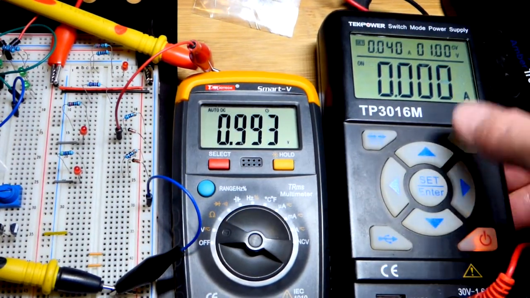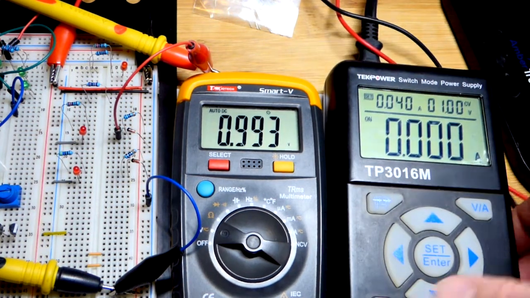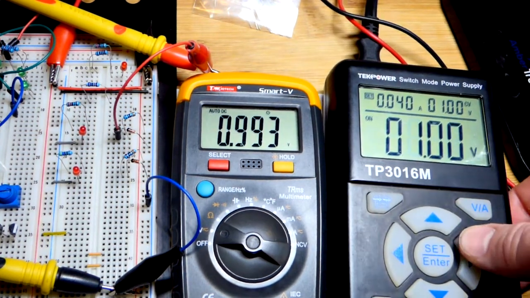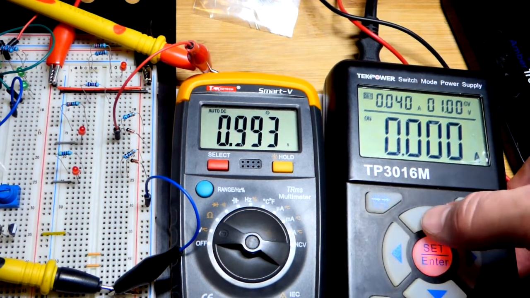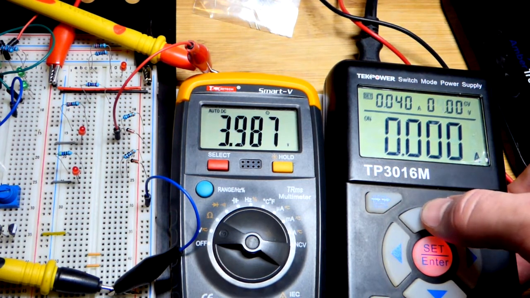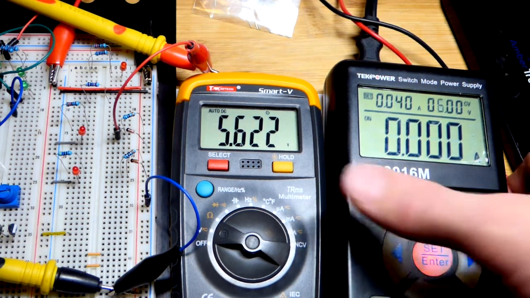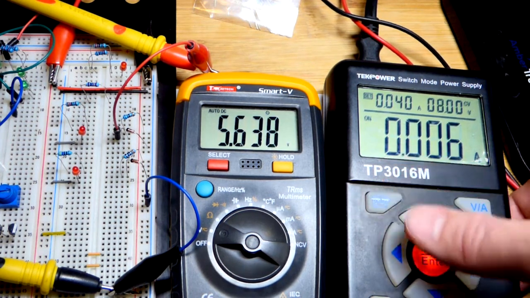So I hit the power button. I have this set to only 1 volt, and you can see 1 volt right there. We're going to need to hit that. There we go. We're going to raise the voltage. So there's 2, 3. It's keeping in line because it's below the 5.6. 5. Now let's go to 6, and you can see we got 5.6. 7, again 5.6, and then 8, 5.6.